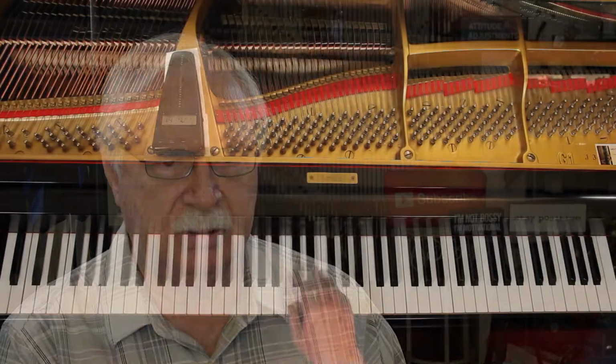But I'll leave that up to you and your teacher, how you're going to do these slurs in this piece. Now on these accents, when you play these notes, collapse the wrist a little bit. Don't stiffen up, you come down, collapse the wrist a little bit. Not a lot, just a little bit on it.